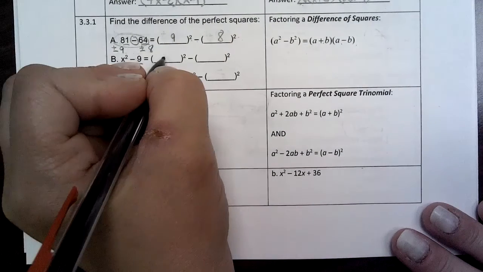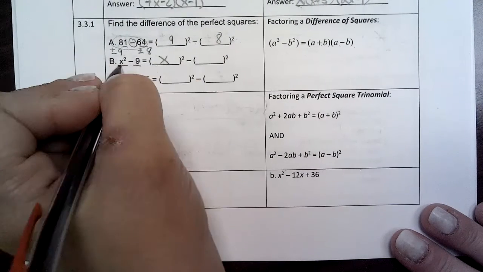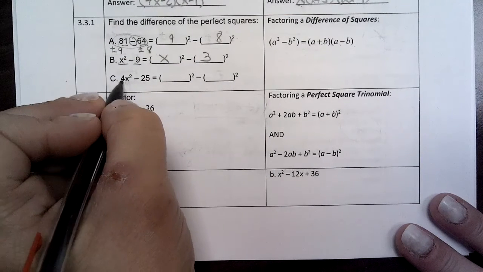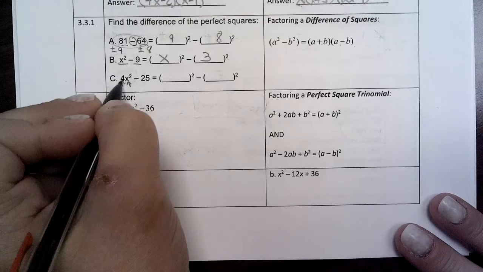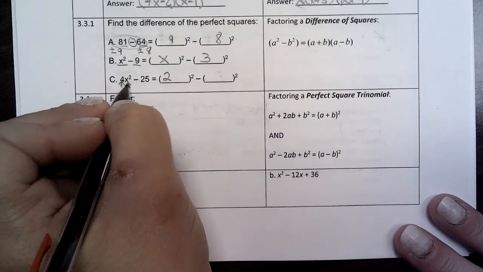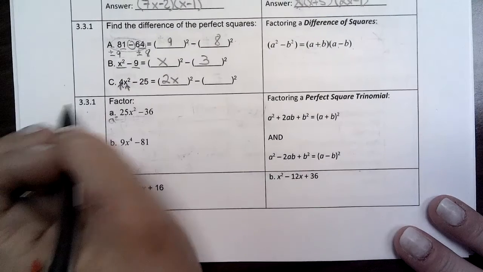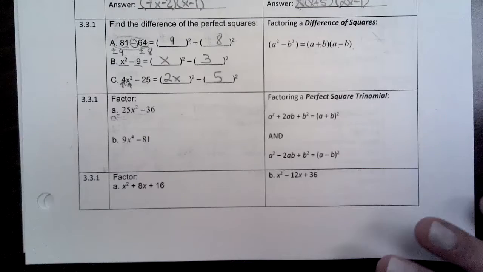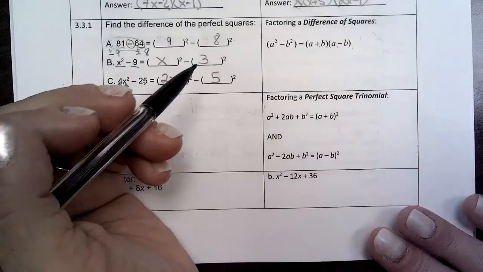So x squared minus 9, the square root of x squared is x. The square root of 9 is 3. 4x squared minus 25, this one I have to take the square root of both parts. So the square root of 4 is 2. And the square root of x squared is x. And then the square root of 25 is 5. Okay, so right now we're ignoring those plus and minus signs.